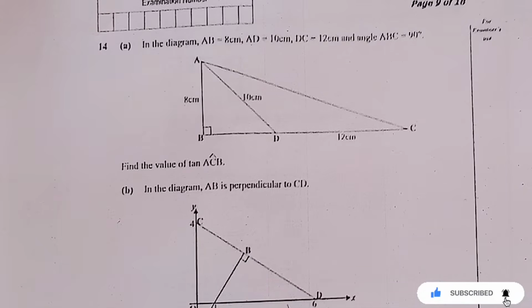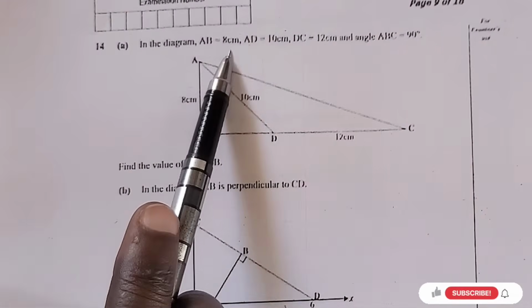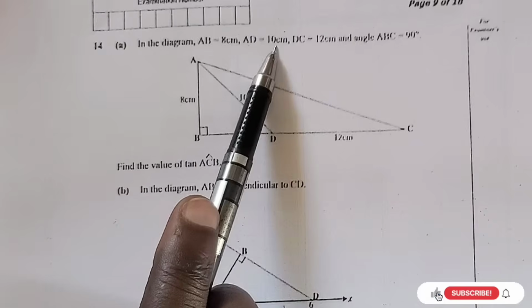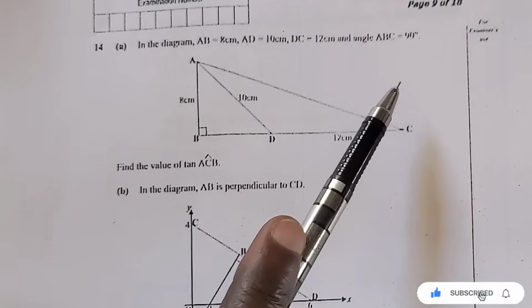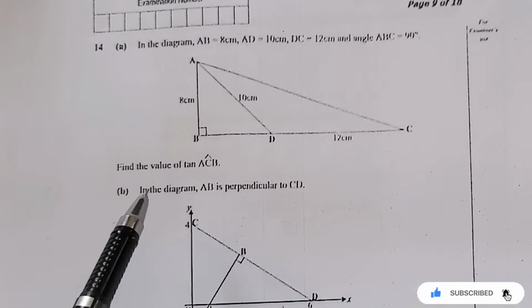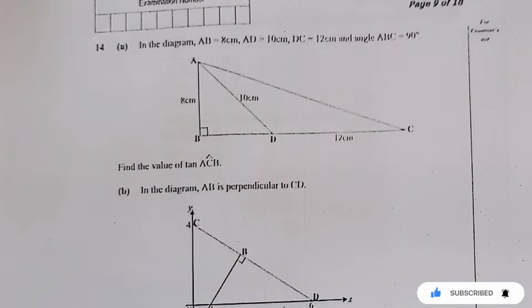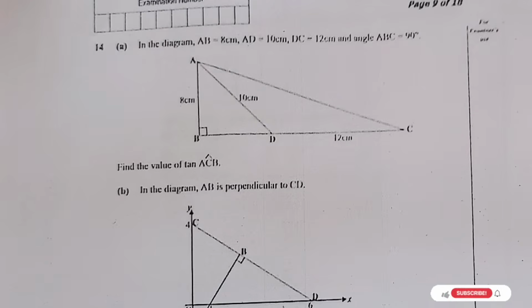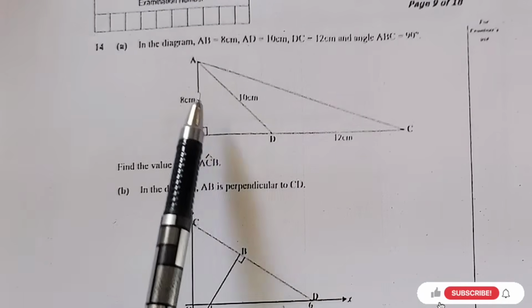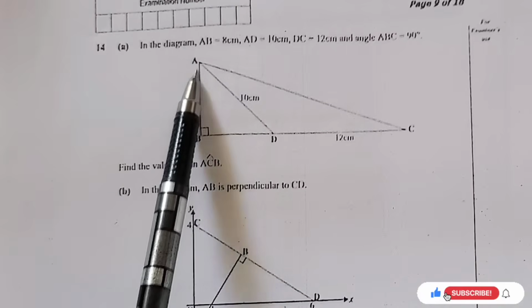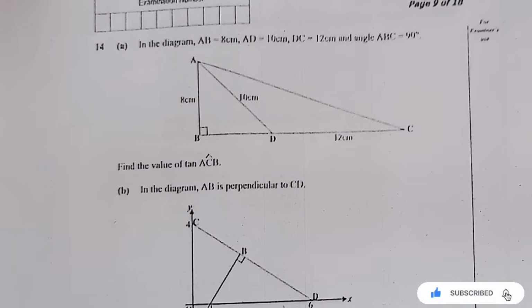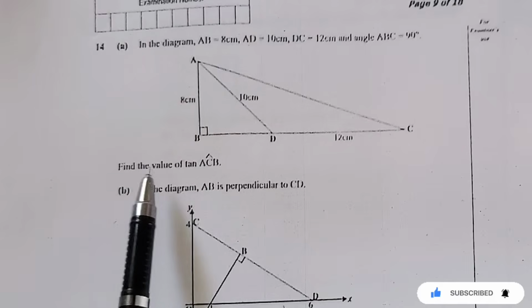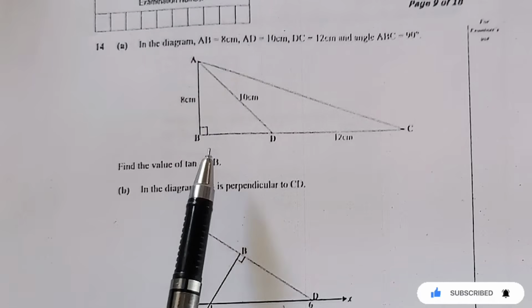So question 14a says, in the diagram, AB is 8 centimeters, AD is 10 centimeters, DC is 12 centimeters, and angle ABC is 90 degrees. So this is the diagram here. If I look at this diagram clearly, we have two right angle triangles, the bigger triangle and this smaller triangle. What's the question? Find the value of tan ACB.